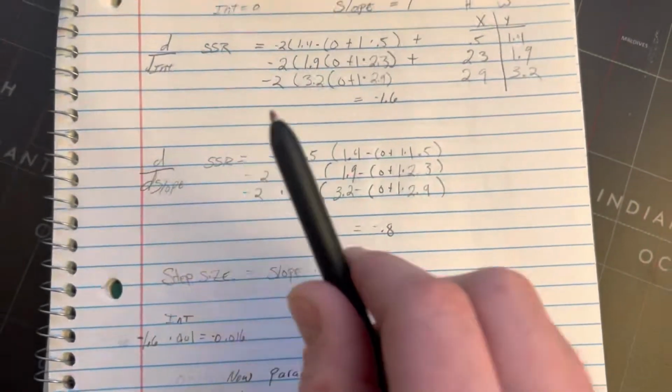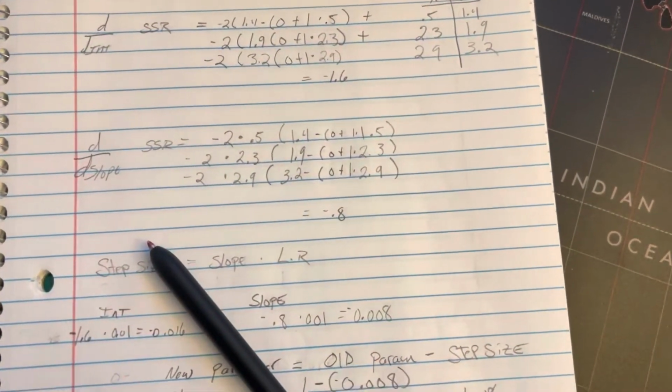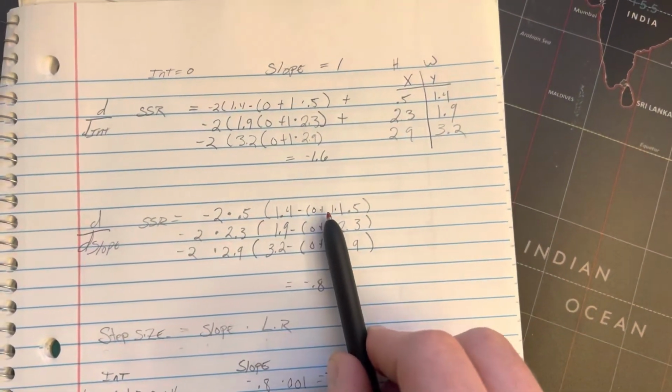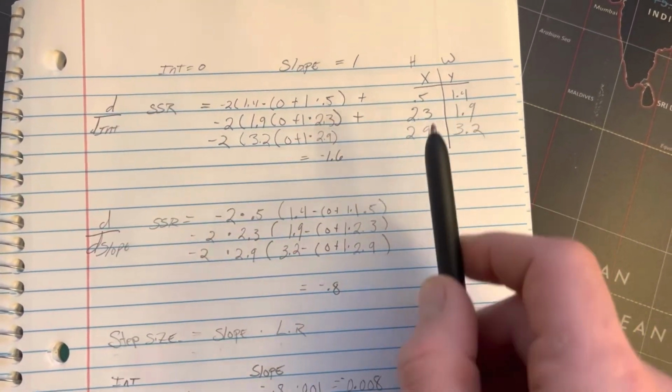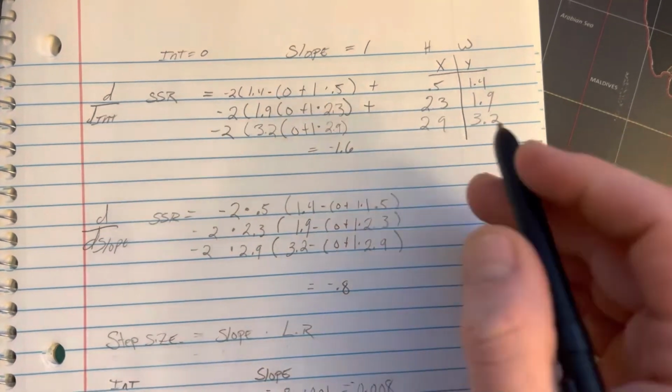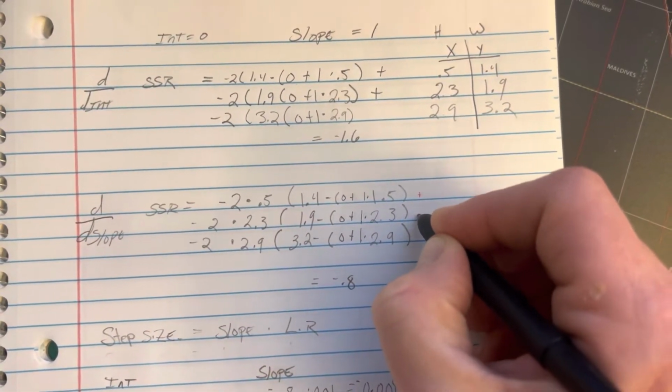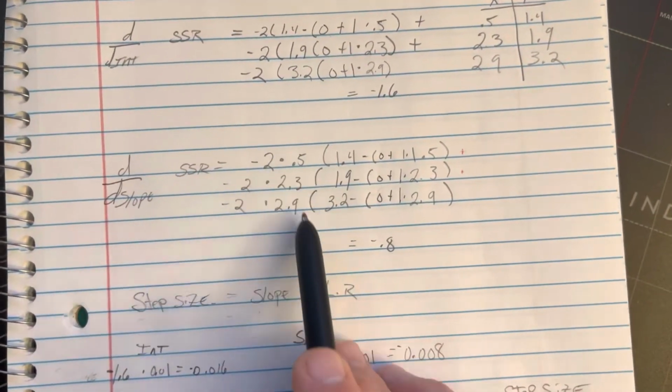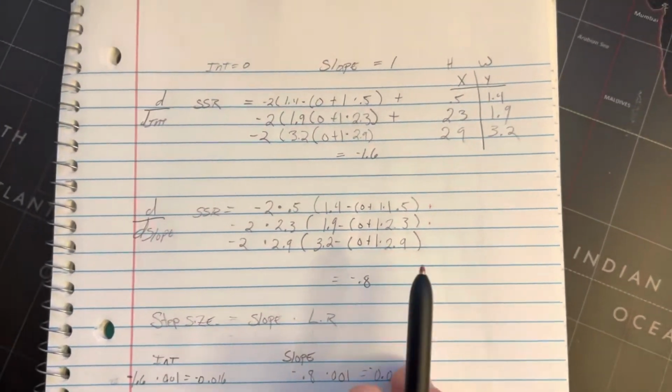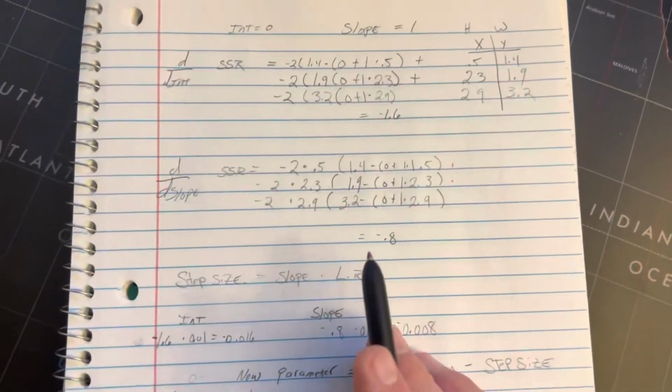And we do the same thing for the derivative of the sum of squared residuals with respect to the slope. We put 0 and 1 in for the intercept and slope, and add in our terms. And we add each one of these up. So I forgot the addition sign. And we evaluate, and that equals negative 0.8. So our slope for our slope is negative 0.8.